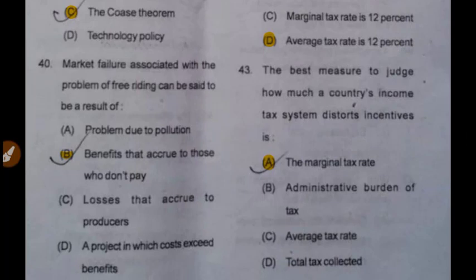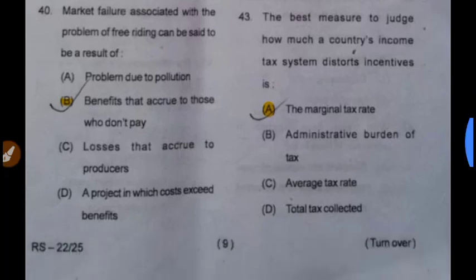Next question: the best measure to judge how much a country's income tax system is a disincentive is the marginal tax rate. By the marginal tax rate, we can correctly judge the country's income tax system.